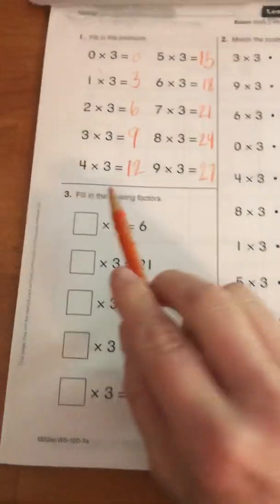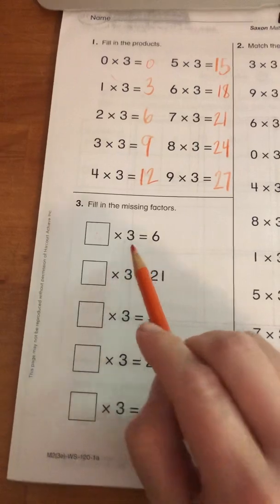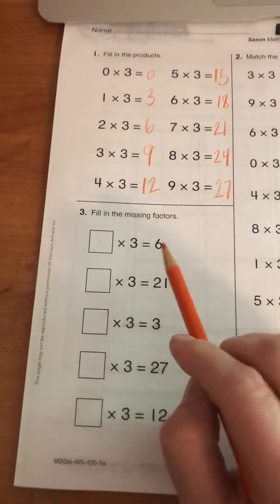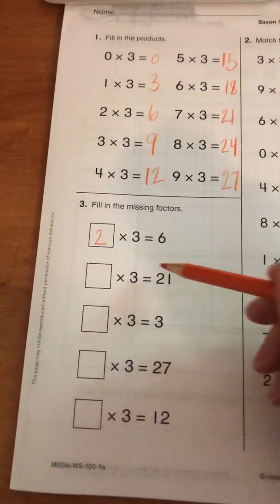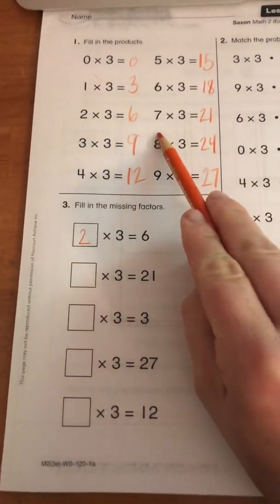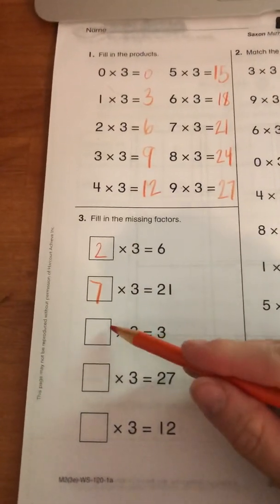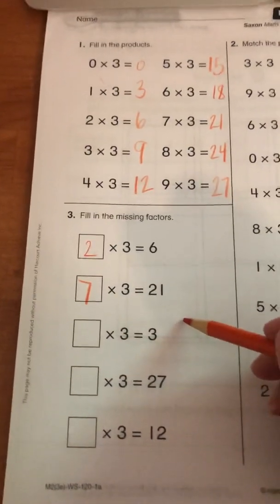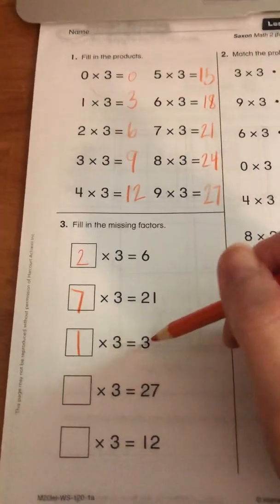So she said, think about how many groups of 3 you would need to make 6. If you look up here, it was 2 groups of 3 that make 6. How many groups of 3 equals 21? If you look up here, 7 groups of 3 equals 21. How many groups of 3 make 3? Again, just 1. Any number times 1 is that number.